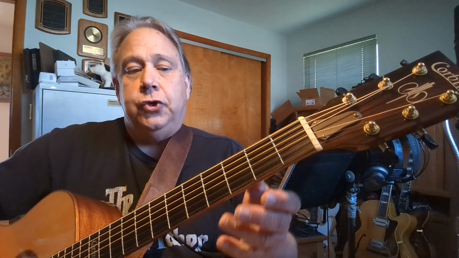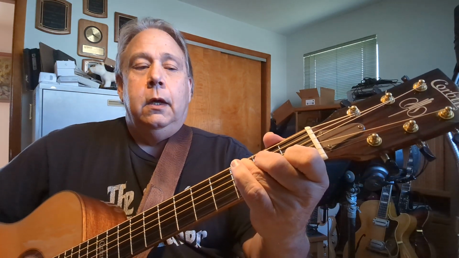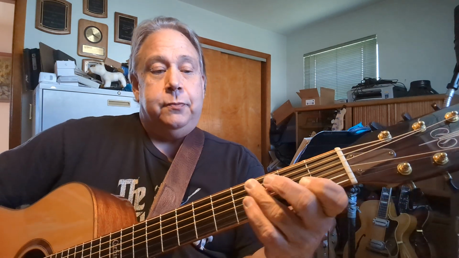If I'm playing do, re, mi, fa, sol, la, ti, do in the key of C, the number 1 chord in the key of C is C. That's because the first note in the key of C scale is a C note. C, D, E, F, G, A, B, C. The C chord is called the 1 chord.